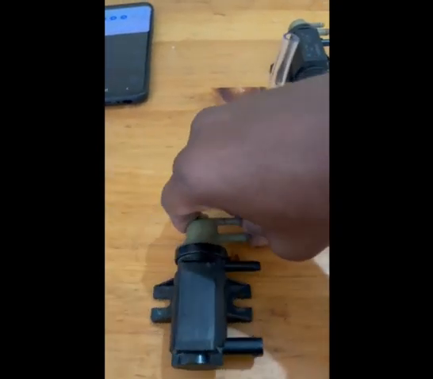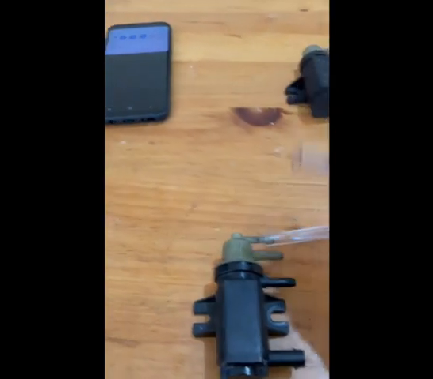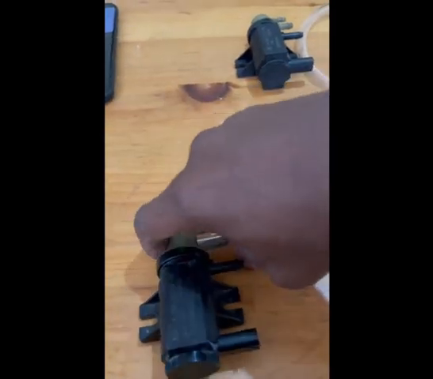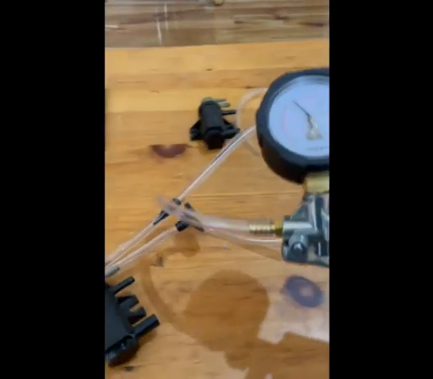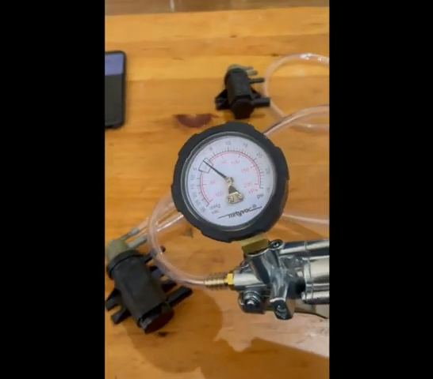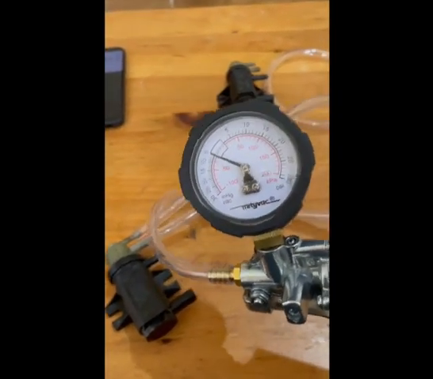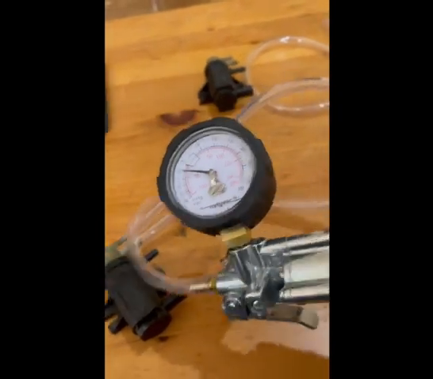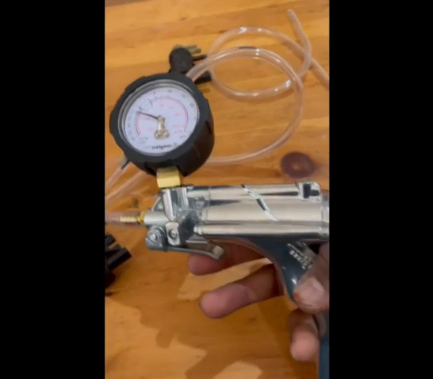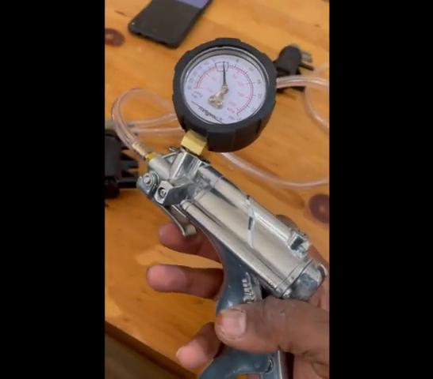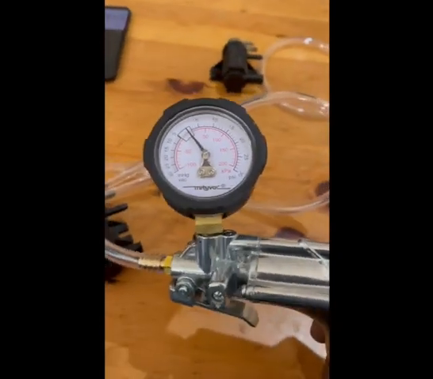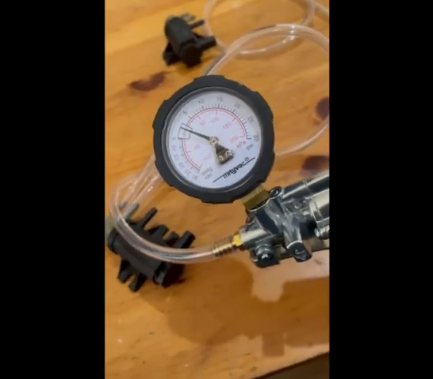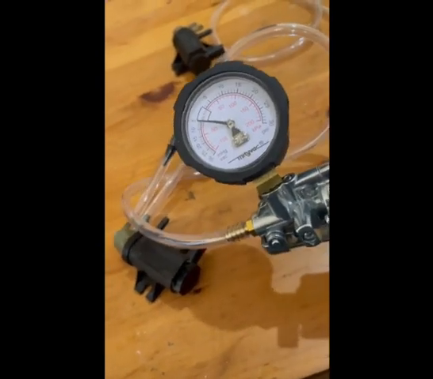Right, just to help you see the result more clearly again. Apply the vacuum, as you can see, and please don't go more than 15 psi. You will damage the diaphragm inside. As you can see here, try to release the vacuum and then do the test over again. As you can see here, it stands still. It's holding, as you can see.